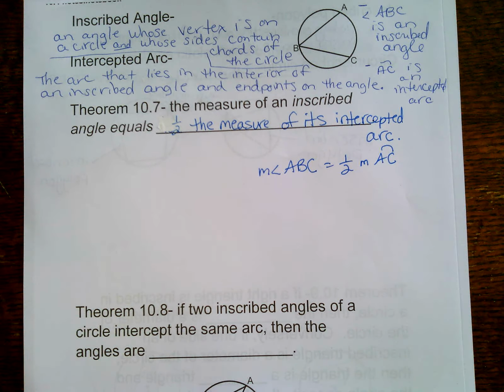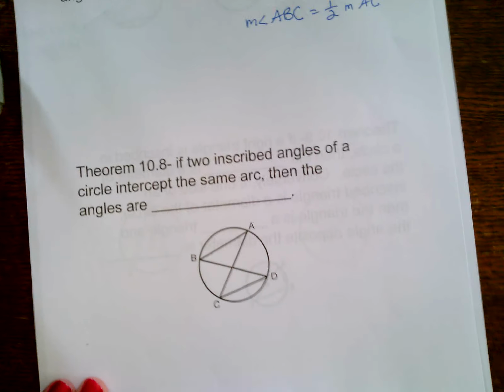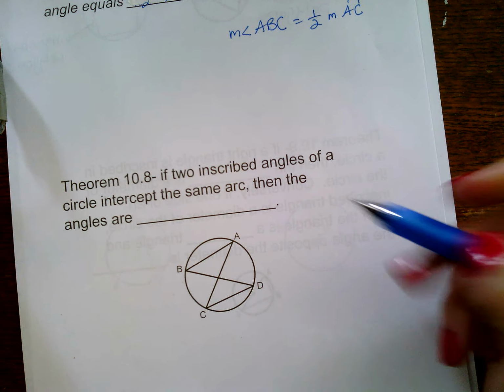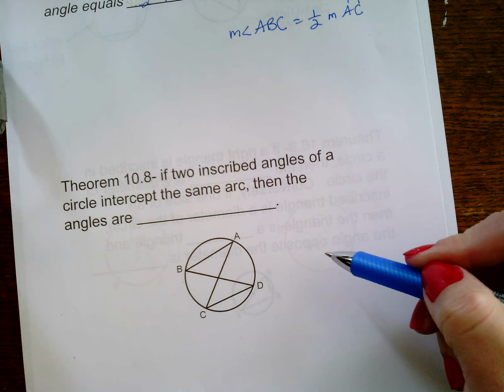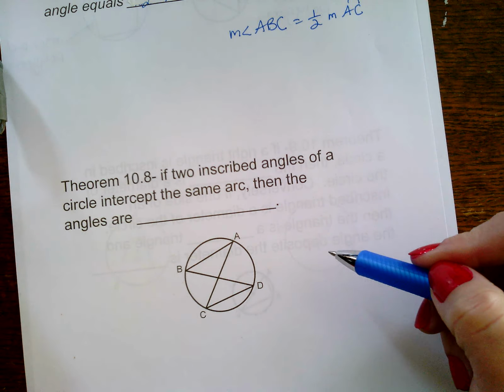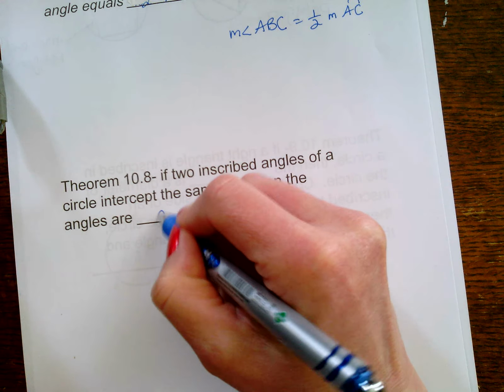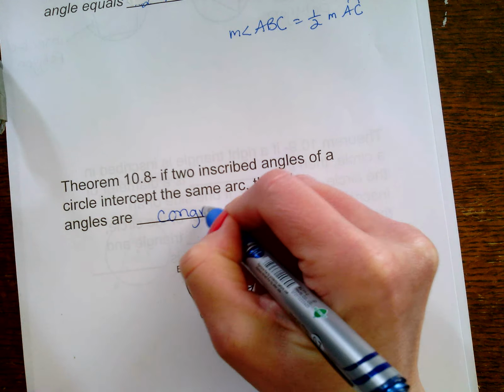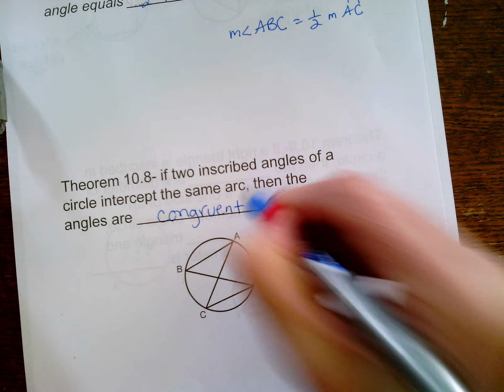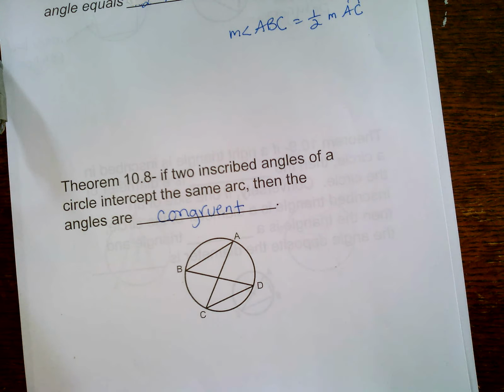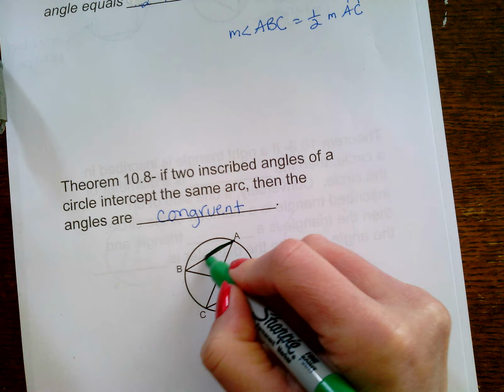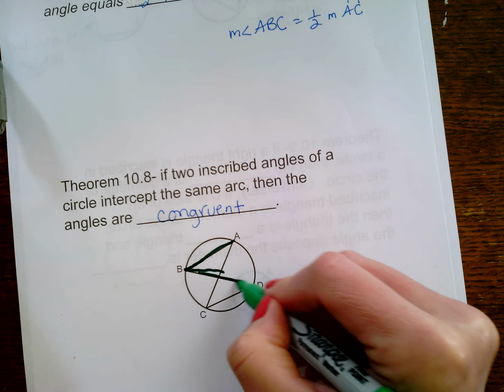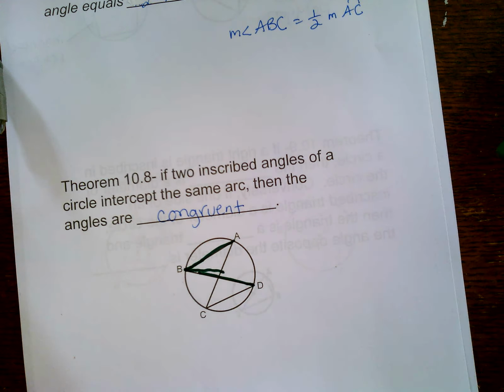Down here, theorem 10.8. If two inscribed angles of a circle intercept the same arc, then the angles are, that's right, congruent. So if I look at this, let's say we had angle ABD. AD is its intercepted arc.